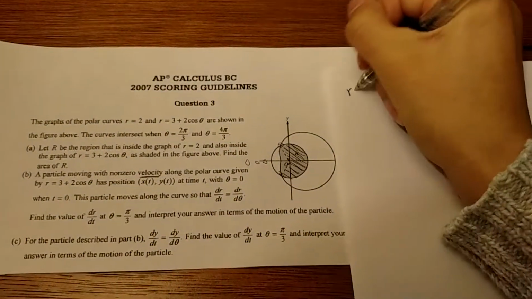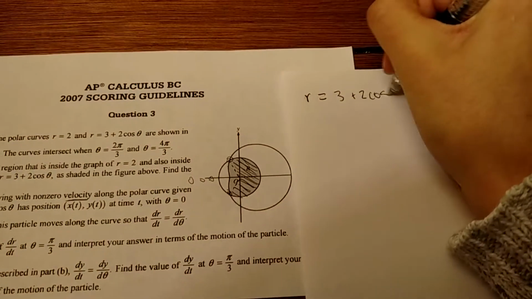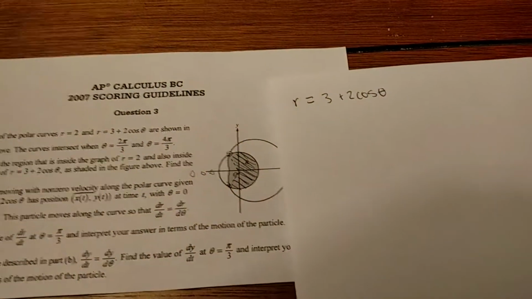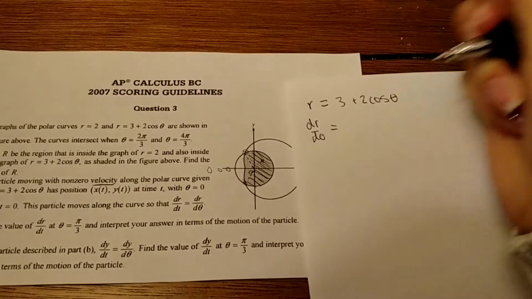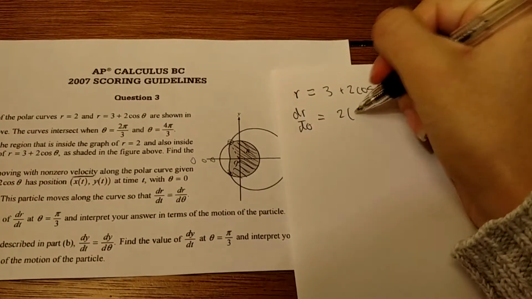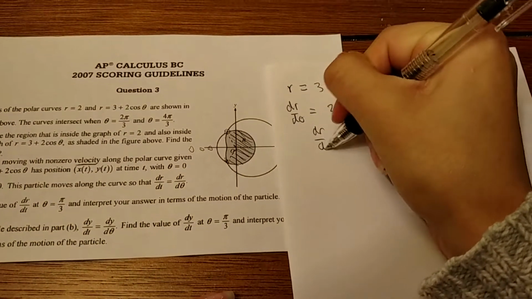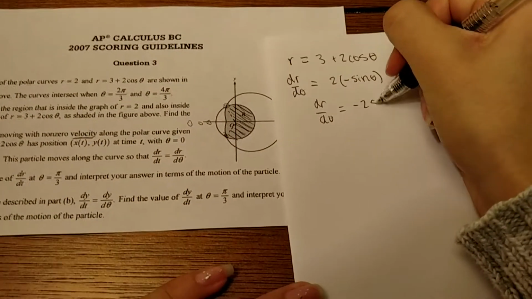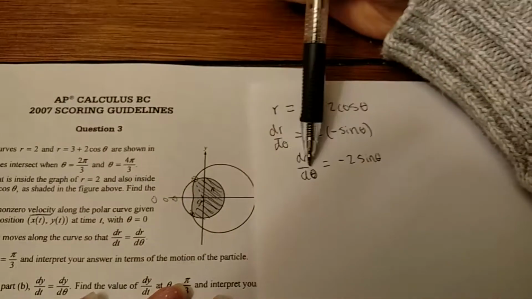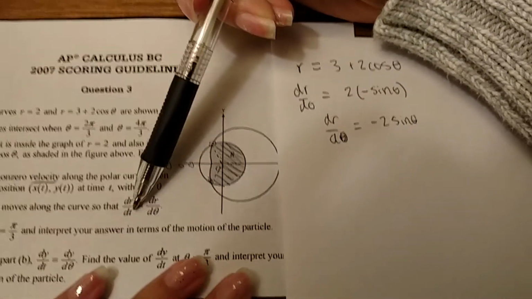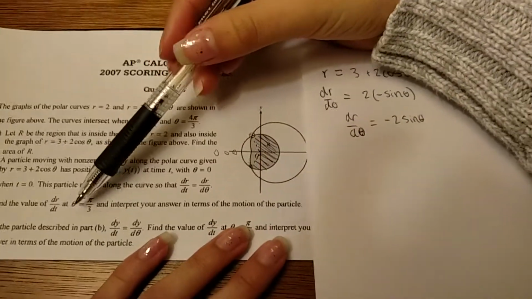So you take your equation, r equals 3 plus 2 cosine theta, and you take the derivative. dr over d theta equals 2, remember this is negative sine theta. So dr d theta equals negative 2 sine theta. So it gives you this information. dr d theta is equivalent to dr over dt, which is nice because it asks you to find the value of dr dt at theta equals pi over 3.